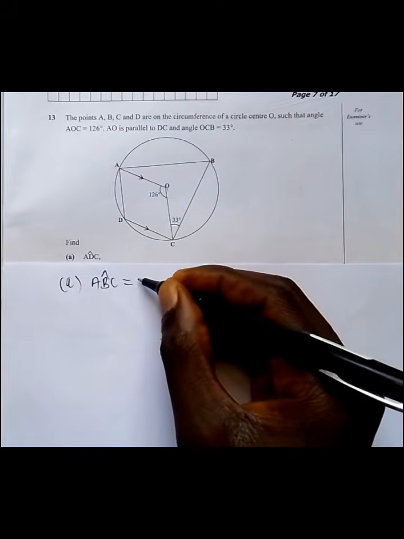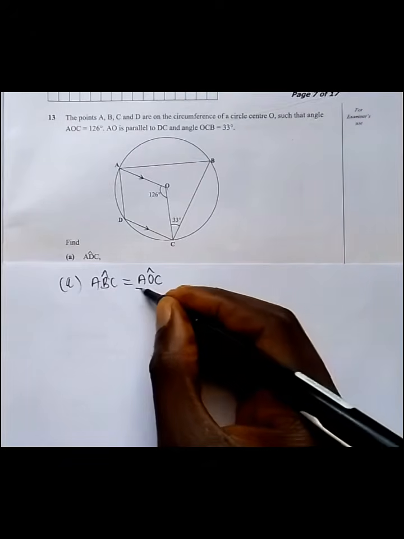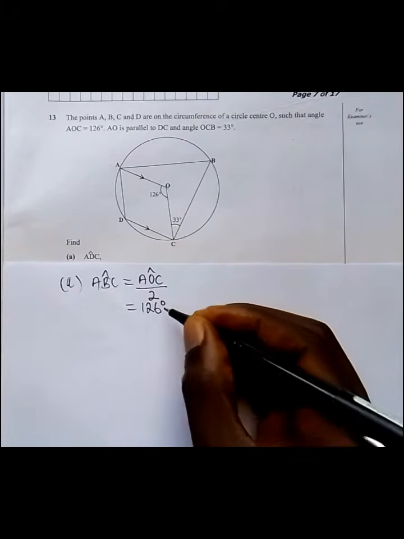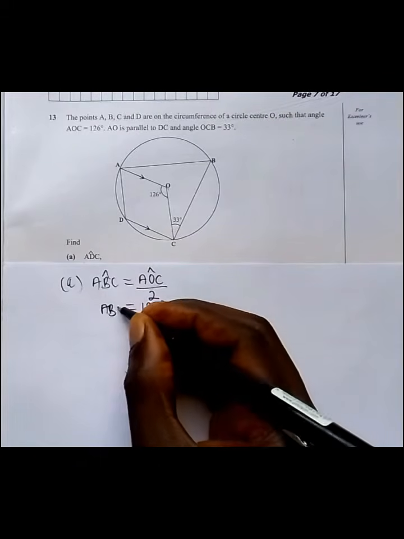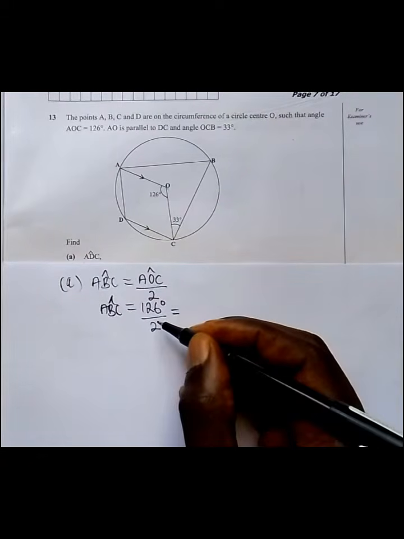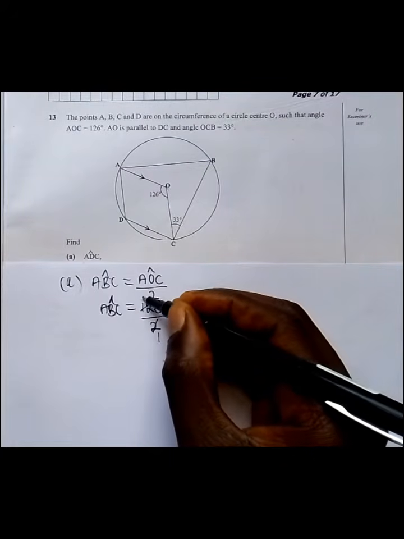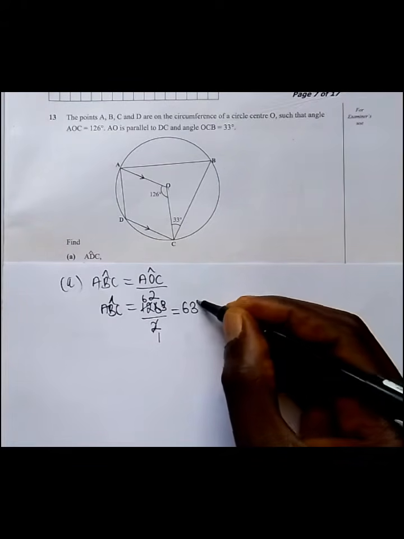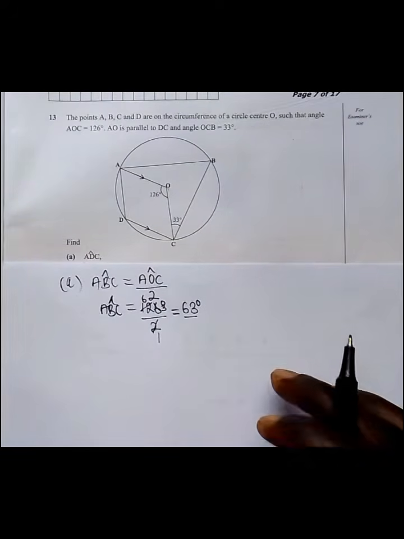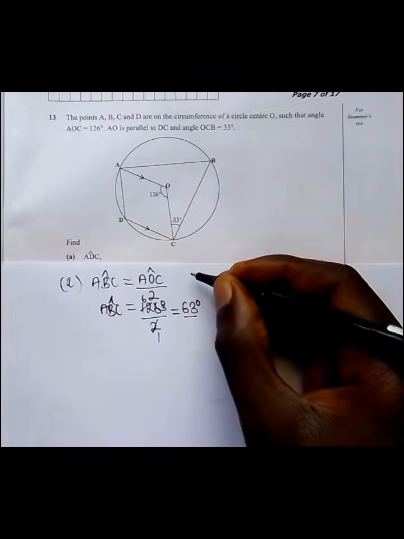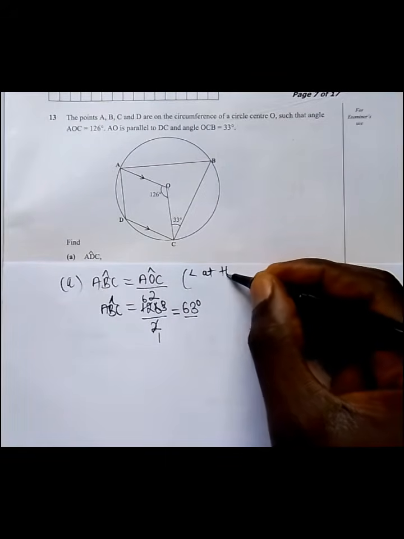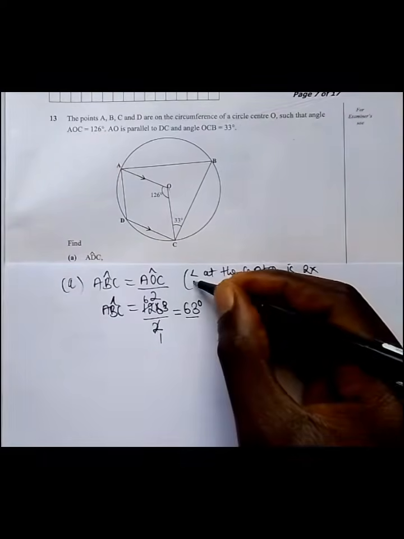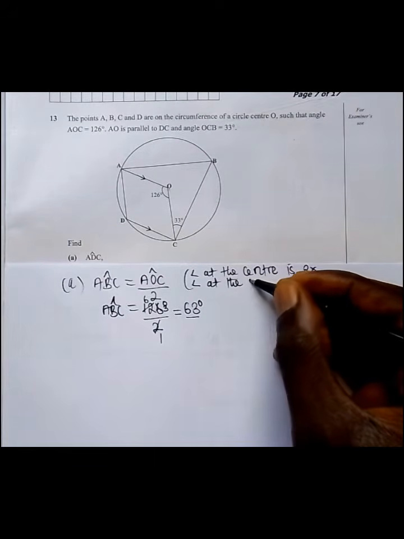So this means ABC is equal to angle AOC over 2. Now, what is angle AOC? Angle AOC is given as 126 degrees. So divide this by 2 to give angle ABC. When we divide by 2, 2 into 2 is 1, 2 into 12 is 6, and 2 into 6 is a 3 here. So this gives 63 degrees. So this means that angle ABC is 63 degrees. And the principle we just used is angle at the center is 2 times angle at the circumference.